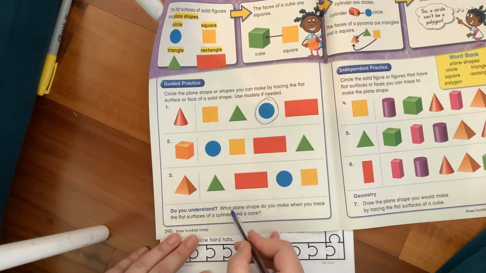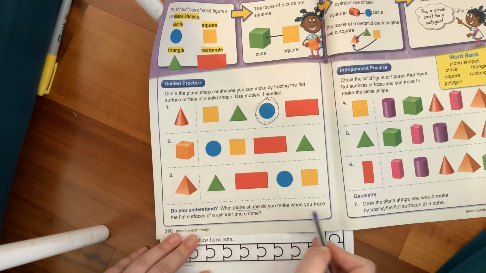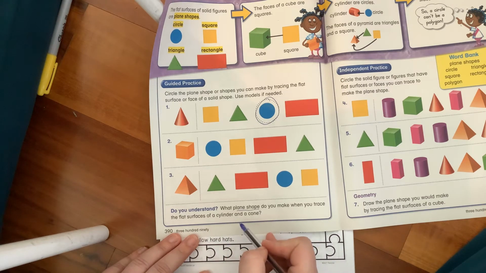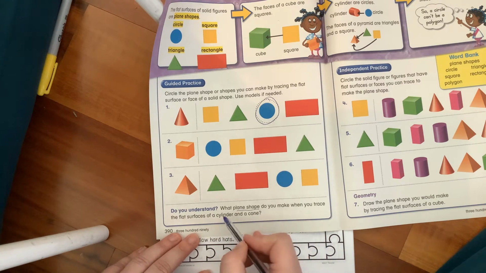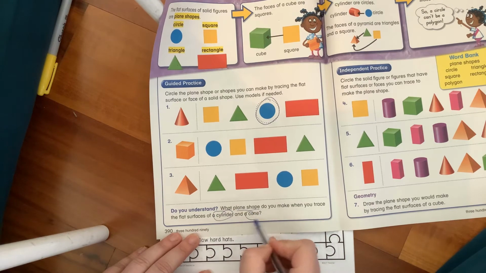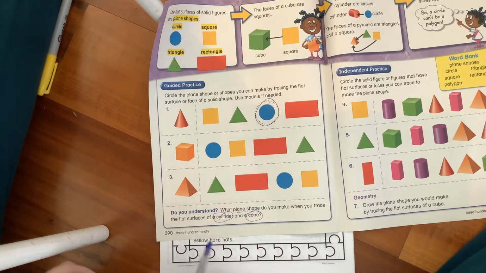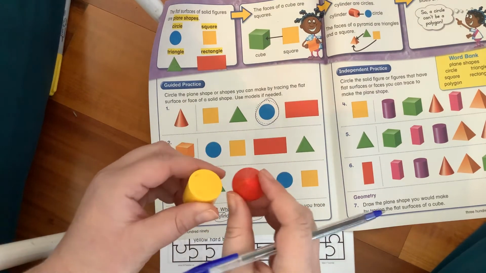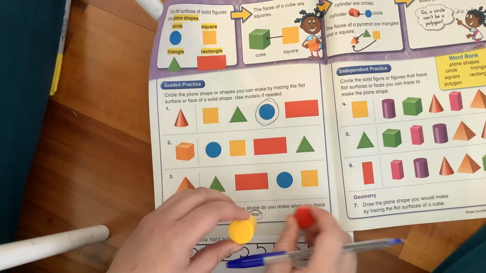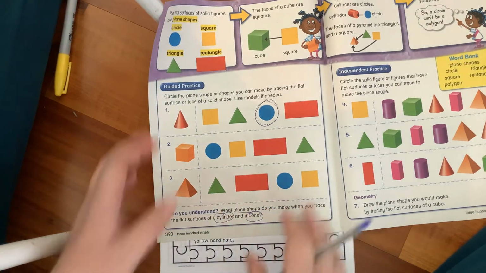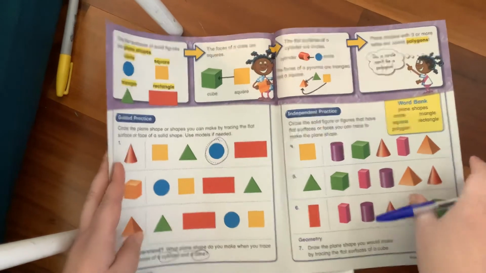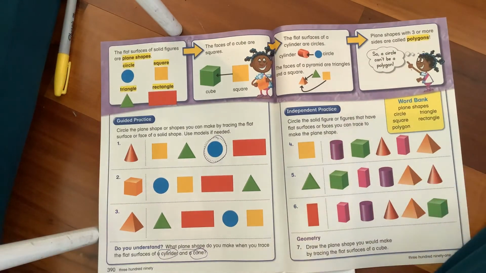What plane shape do you make when you trace a flat surface of a cylinder and a cone? So both the cylinder and the cone will give you the same shape. So all you need to do is find these shapes, trace them, and tell me what it is. And then you're going to continue on your own. One of the fun, challenging ones is this.